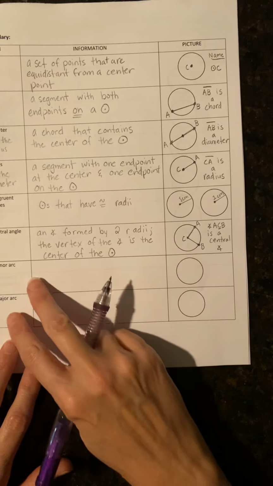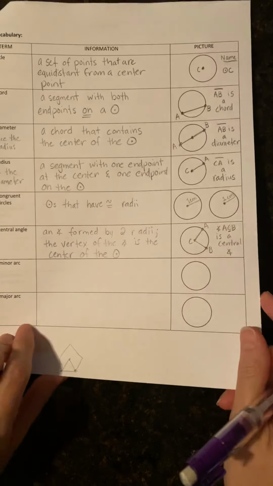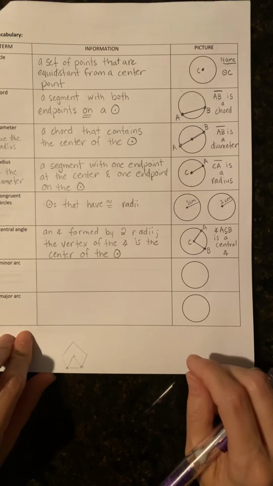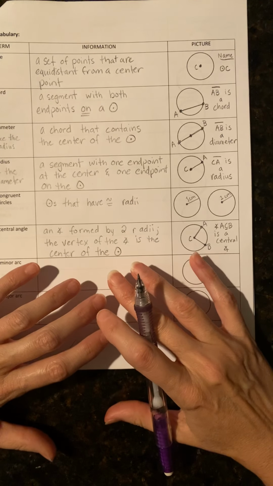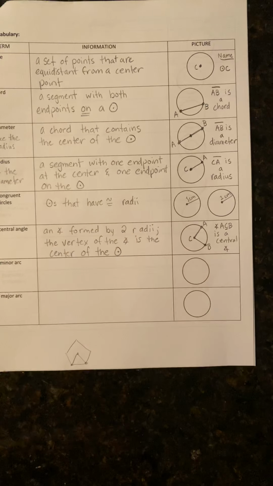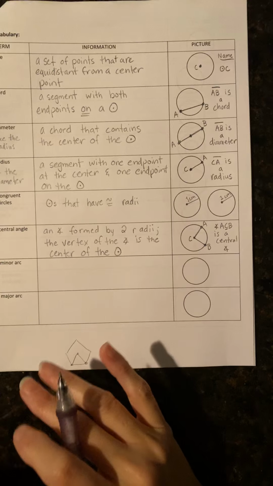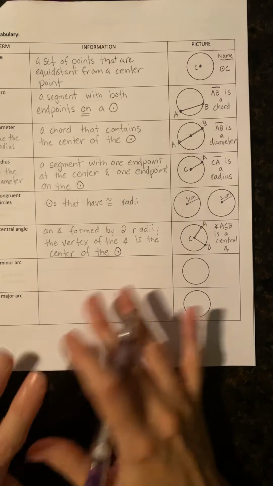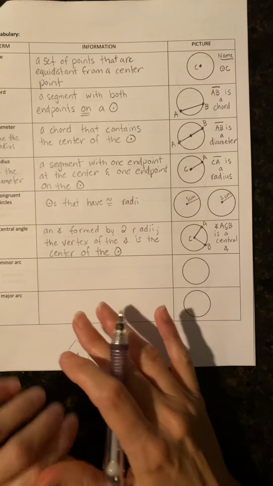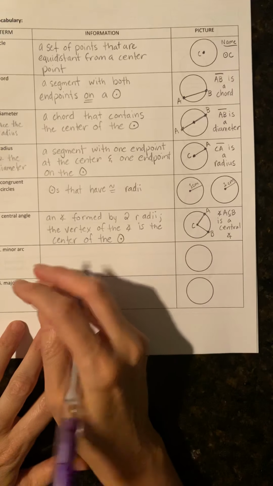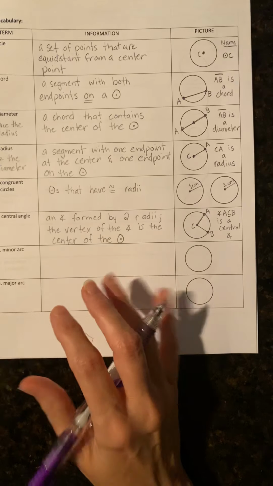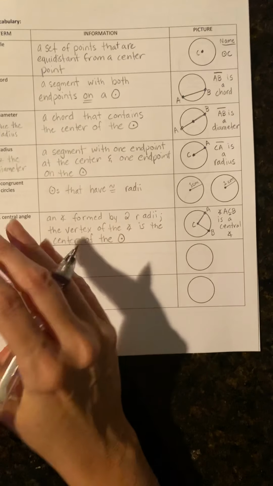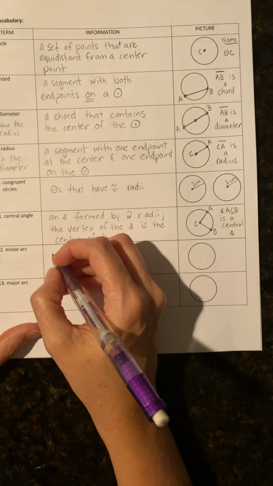Okay, minor arc and major arc. Actually, these next three go together. Minor arc, major arc, and semicircle. I have decided to move the arc material into the chapter on circles. I do think you need to know how to name one, but I just won't go into too much detail about what arcs actually are until we get to the chapter on circles. So I decided to move lesson 10.6 into the circle chapter. So a minor arc.